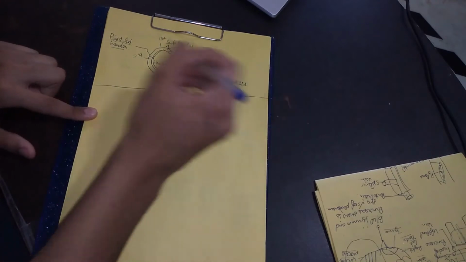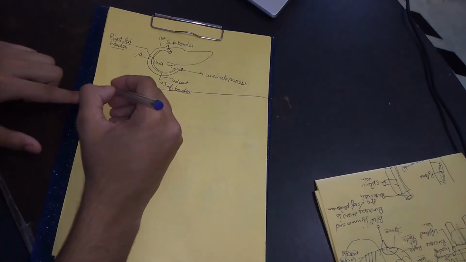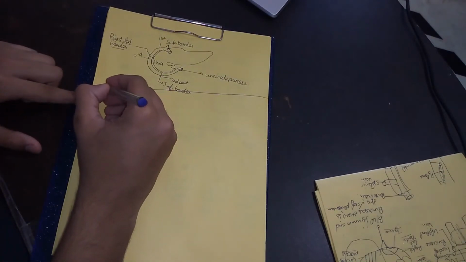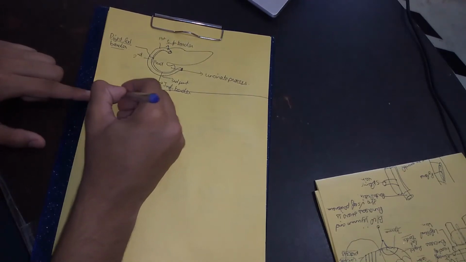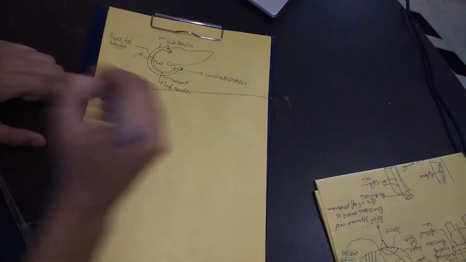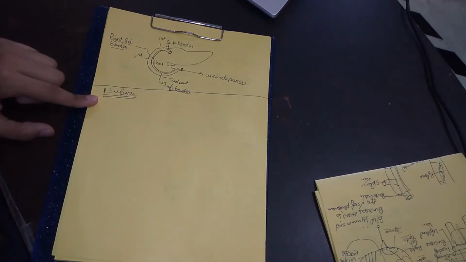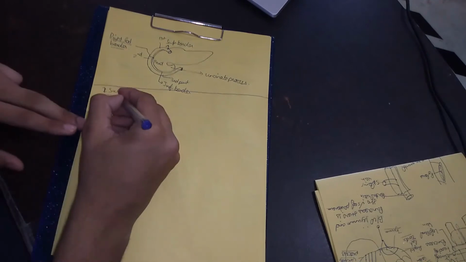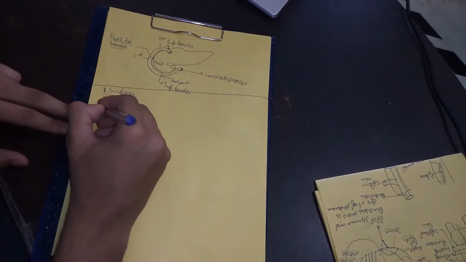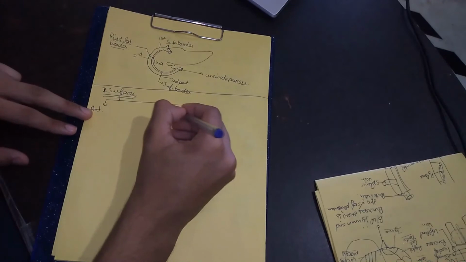I will now draw the diagram. We are done with the borders of the head of the pancreas. Now it's time for the surfaces. There are two surfaces, anterior and posterior. So now let's draw the diagram.